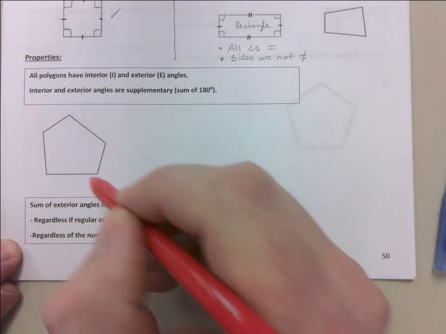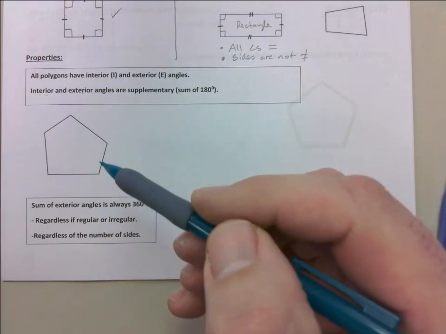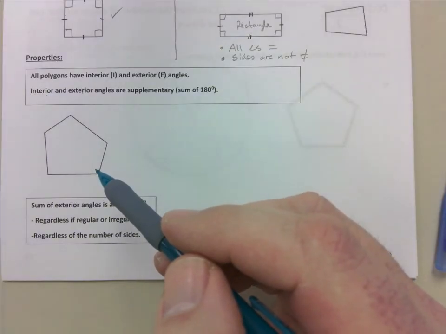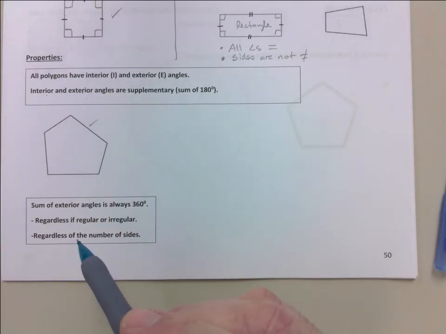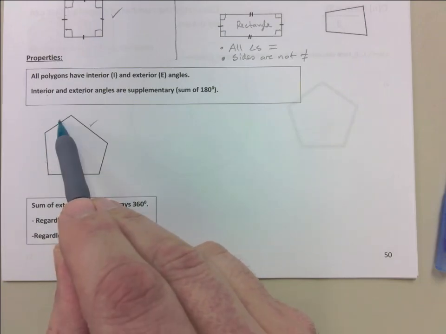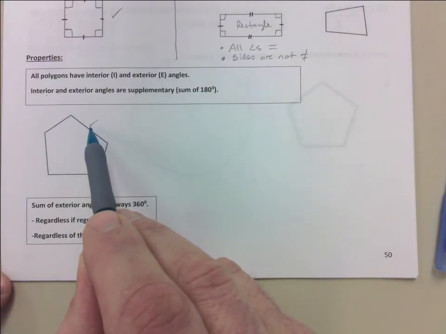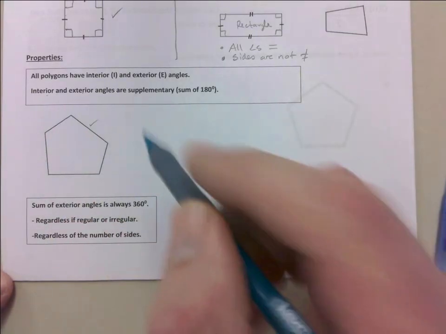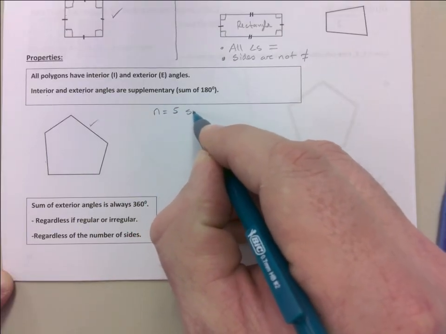How many sides does this polygon have? This is what I suggest you do, because they can get up there in number of sides. Put a check mark on the side you start counting. 1, 2, 3, 4, 5. That way you don't double count, because I see that all the time. So n is equal to 5 sides.